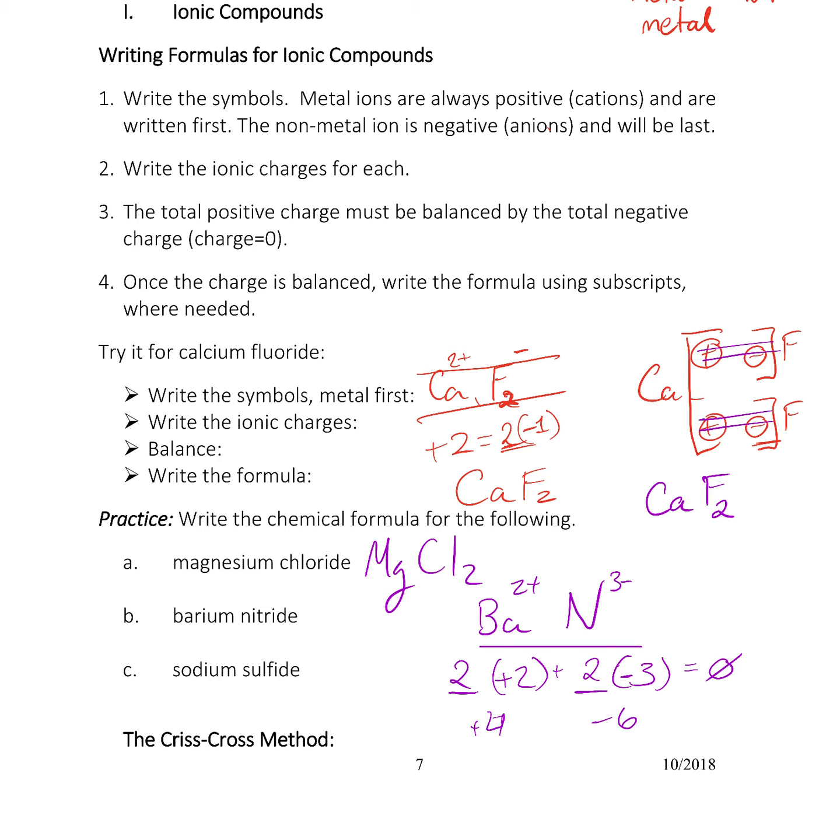We're now at -6. Still not equal. What if we increase the barium by another count? So we have 3 bariums now. 3 bariums times 2 is +6. 2 nitrogens times 3 is -6. That would be balanced. So that means we would have barium 3, nitrogen 2, like that: Ba3N2.